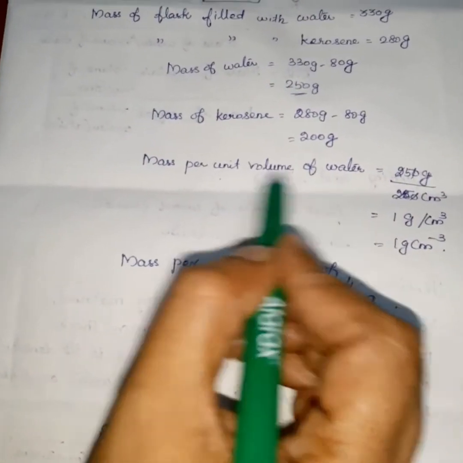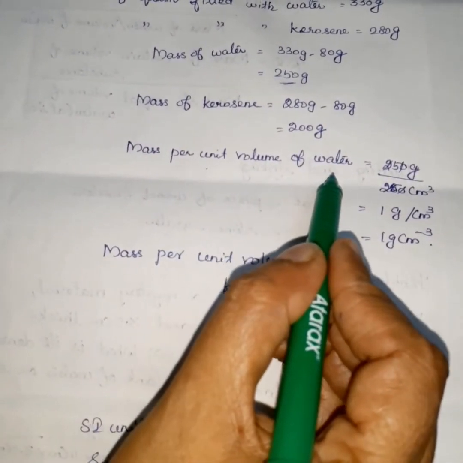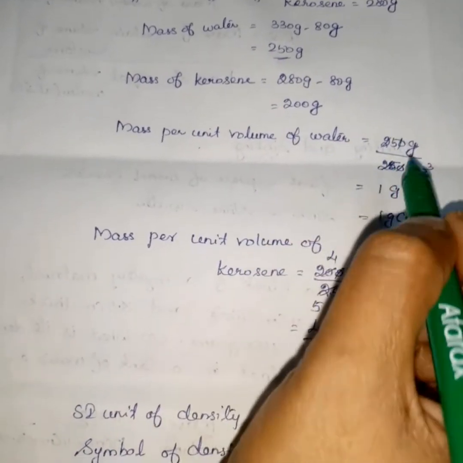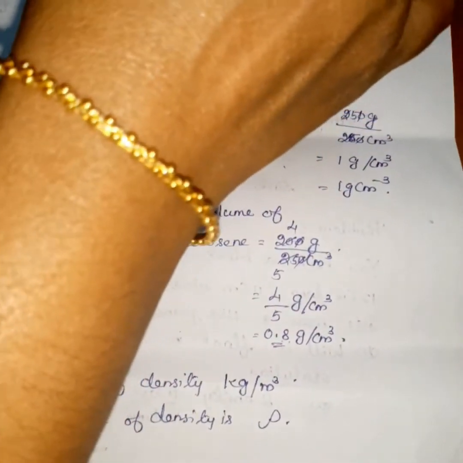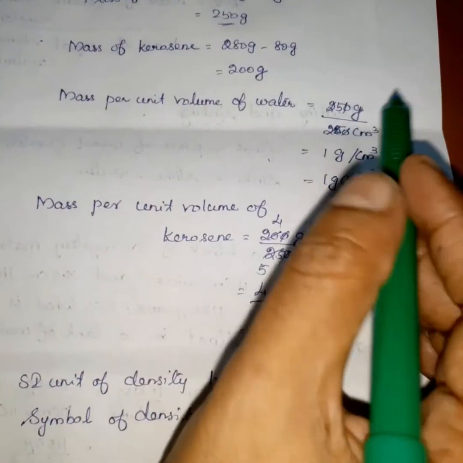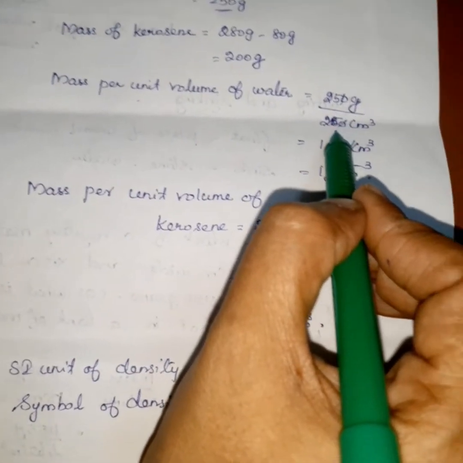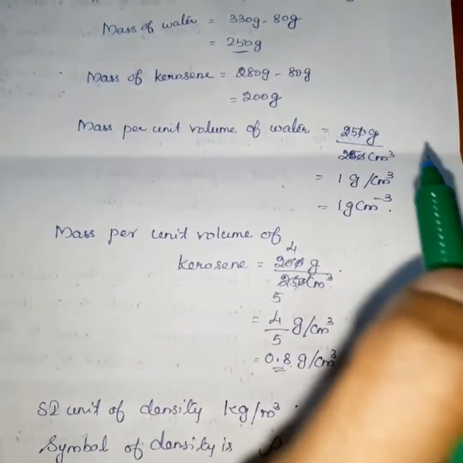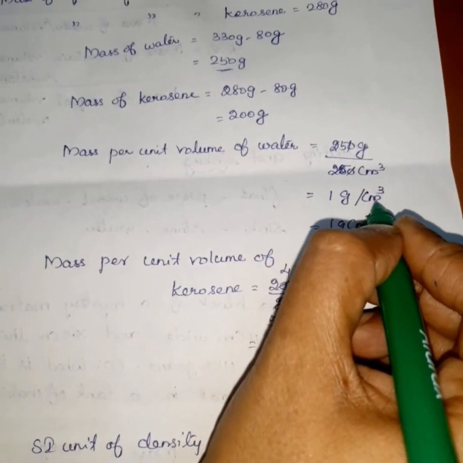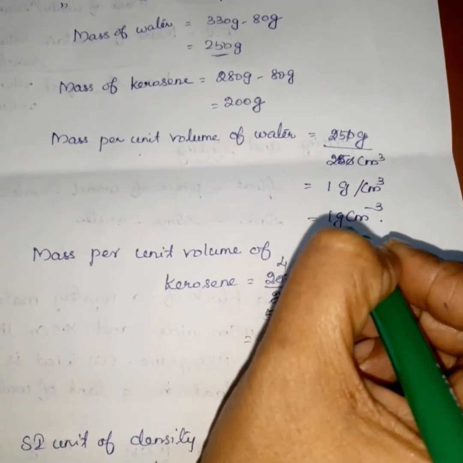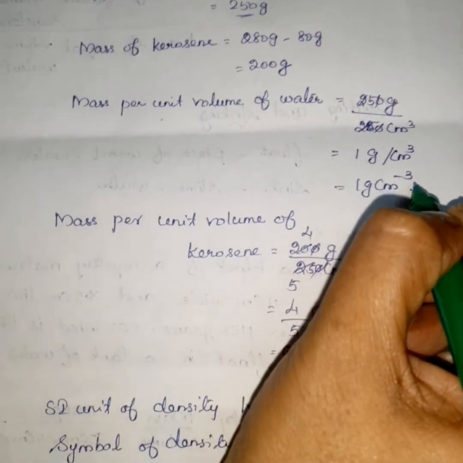So the mass per unit volume of water is 250 gram divided by 250 centimeter cube. Now you cancel, equal to 1 gram per centimeter cube, or 1 gram centimeter power minus 3.